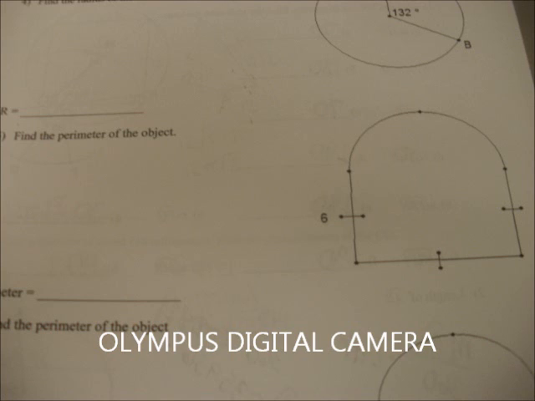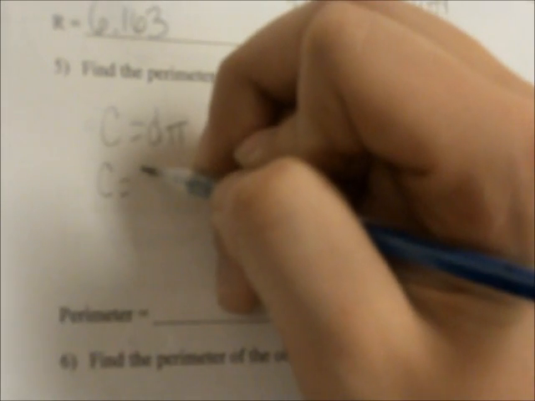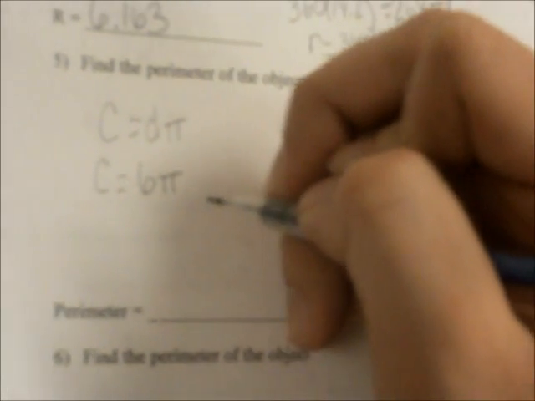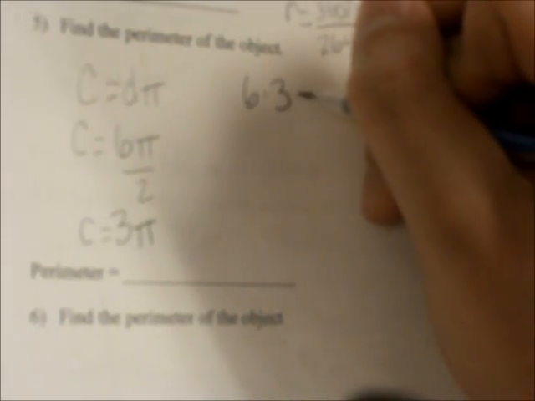Now for problem 5, you need to use the circumference formula in order to find the perimeter of the semicircle that is there. Your circumference formula is circumference is equal to d pi. You know that your diameter is 6, as given in the picture, so your circumference is equal to 6 pi. You need to divide that by 2 because you only need the circumference of the half circle, so you get 3 pi.